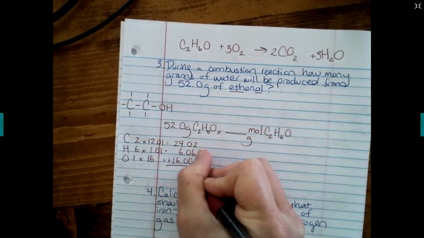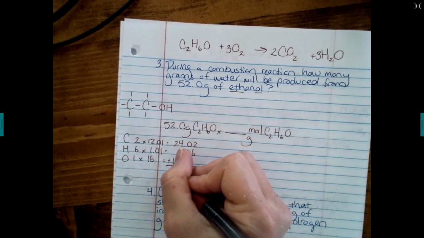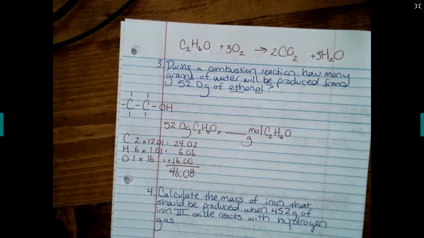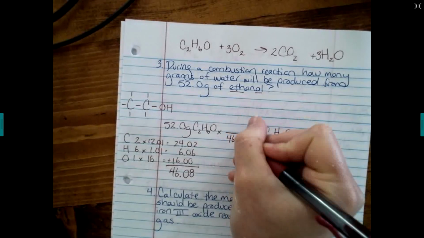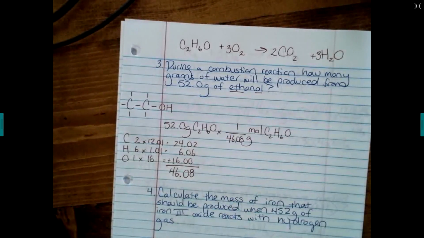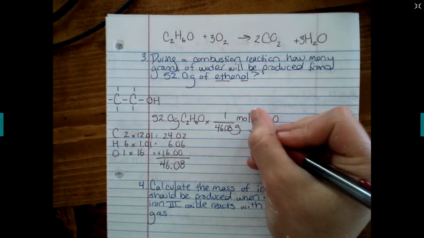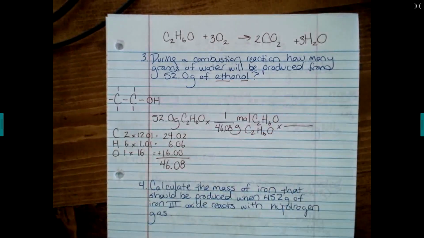Adding all that together, I get 46. All right, so I'll put 46.08 next to grams and put 1 on top.